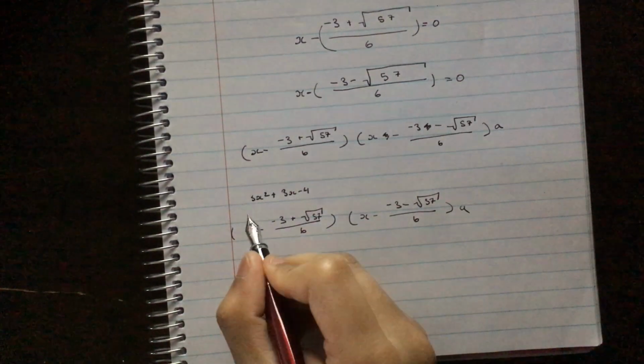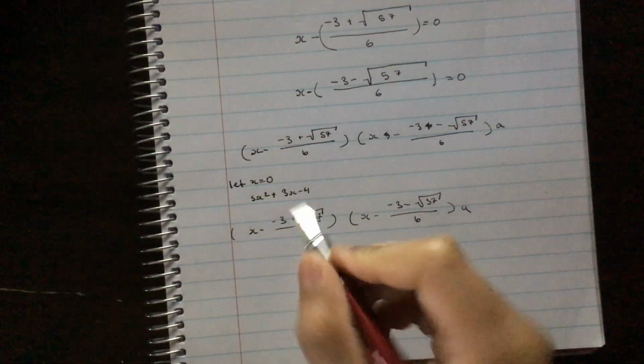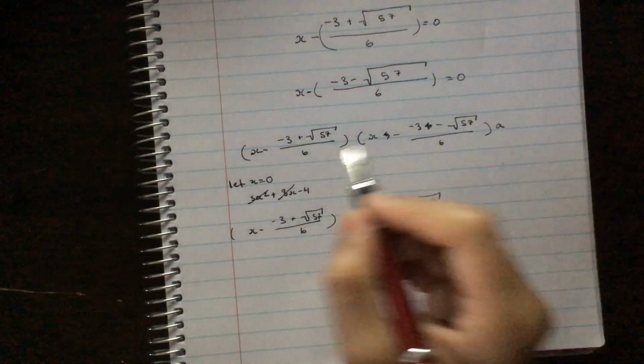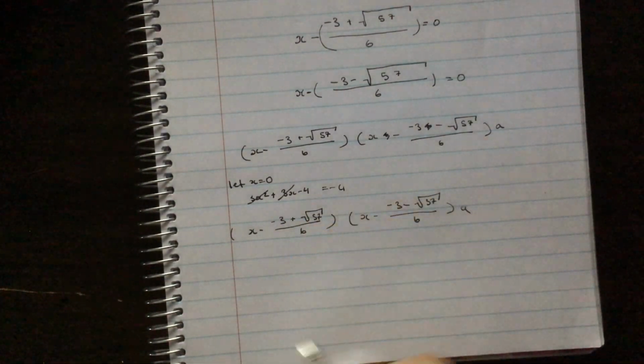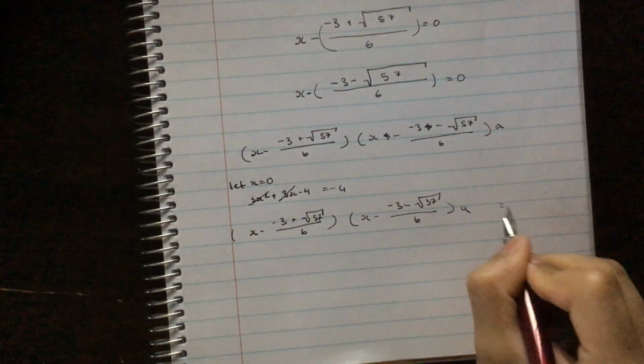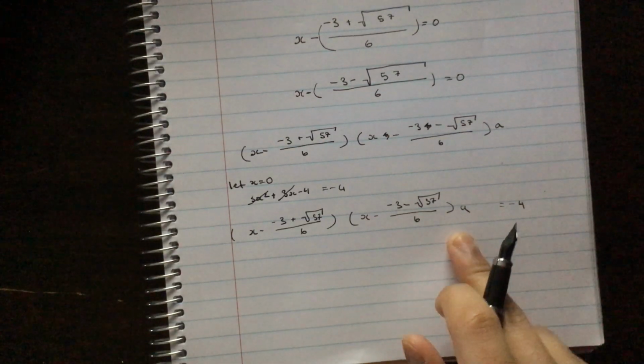We're going to let x equal 0 here, so that cancels out, and we have negative 4. We let x equal 0 right here as well, and this should give us negative 4 if we've solved for the variable a.